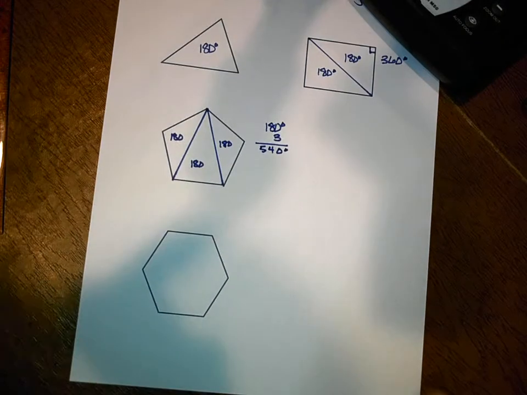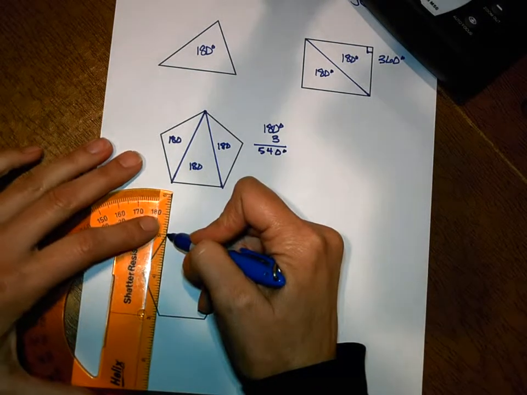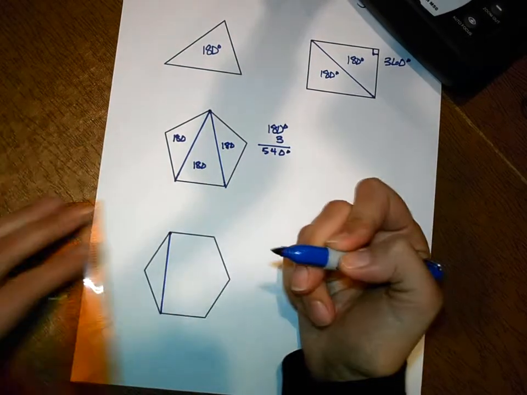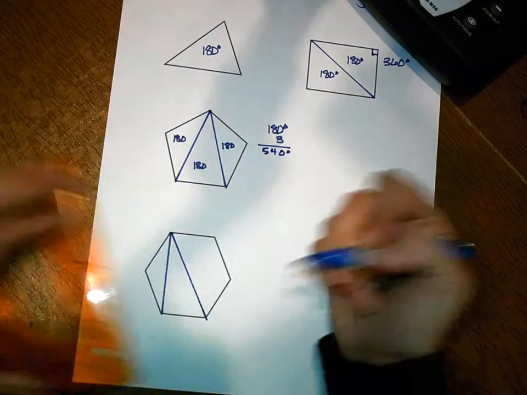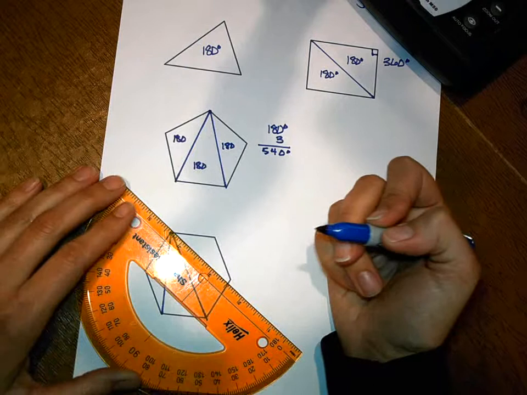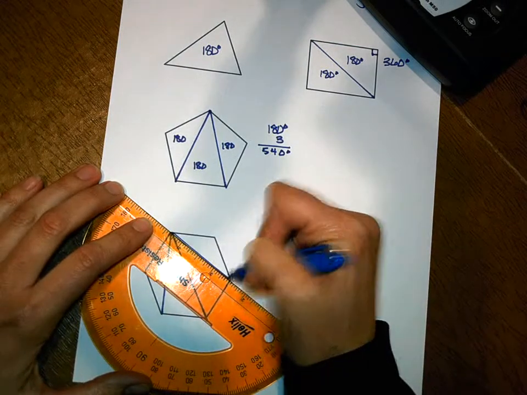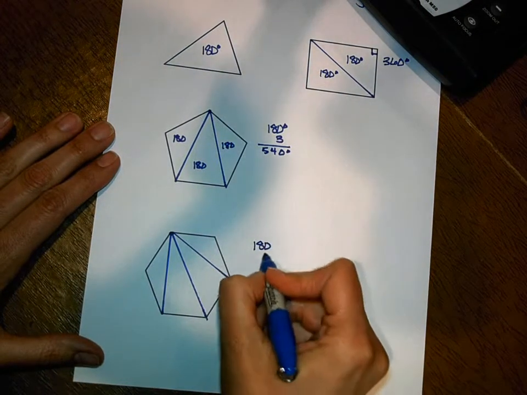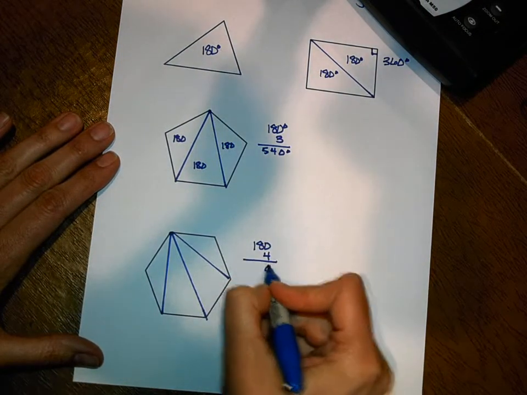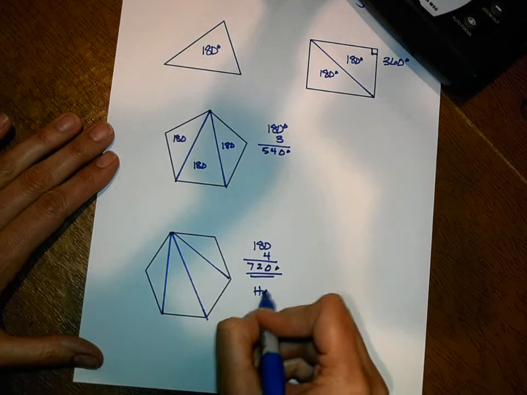Okay, and we'll do one more example. We'll do a hexagon. One triangle. 2 triangles. Looks like we can make one more. Can draw one more line, which creates 4 triangles within the shape. So 180 times 4, 720 degrees in a hexagon.